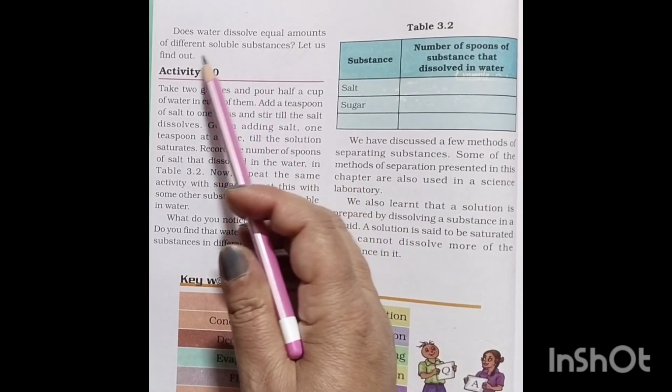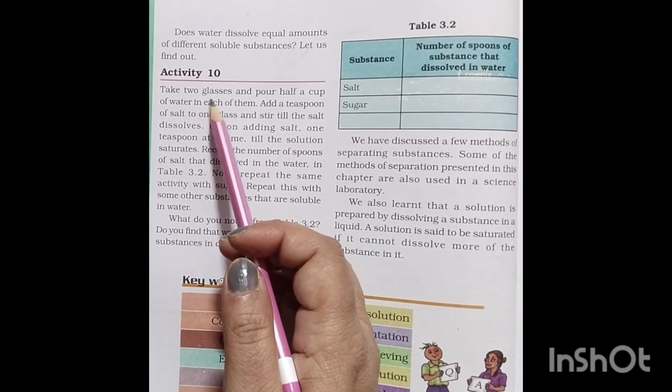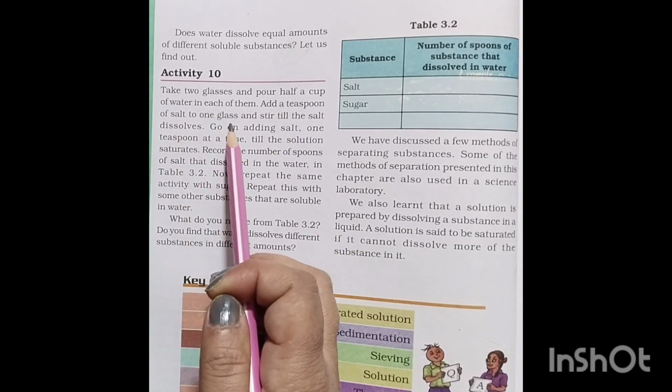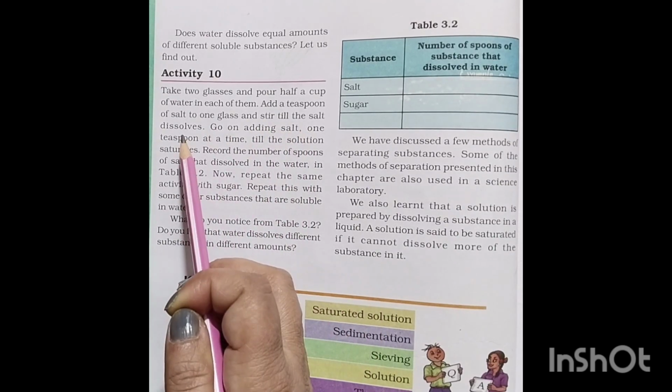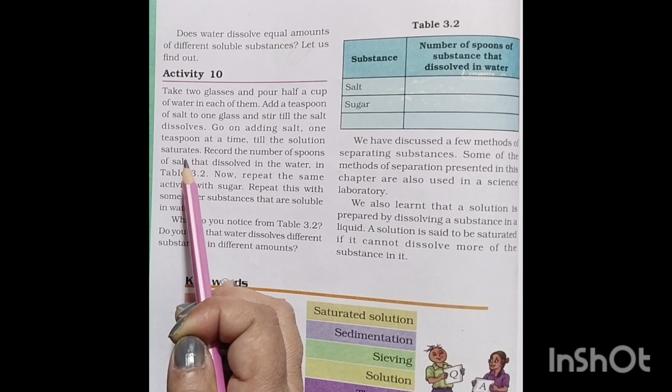Now, does water dissolve equal amounts of different soluble substances? Let us find out. Activity 10. Take 2 glasses and pour half a cup of water in each of them. Add a teaspoon of salt to 1 glass and stir till the salt dissolves. Go on adding salt 1 teaspoon at a time till the solution saturates.